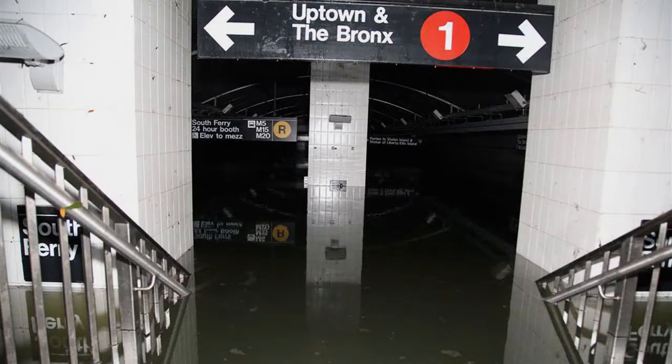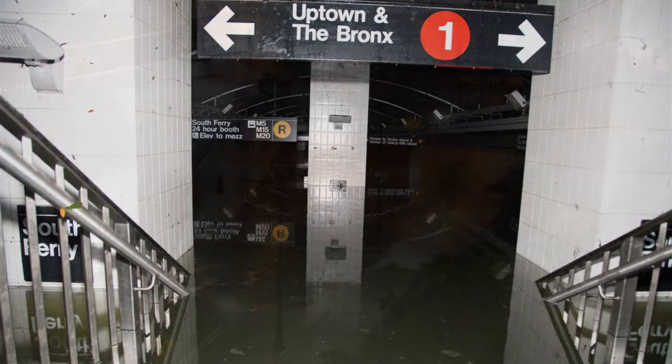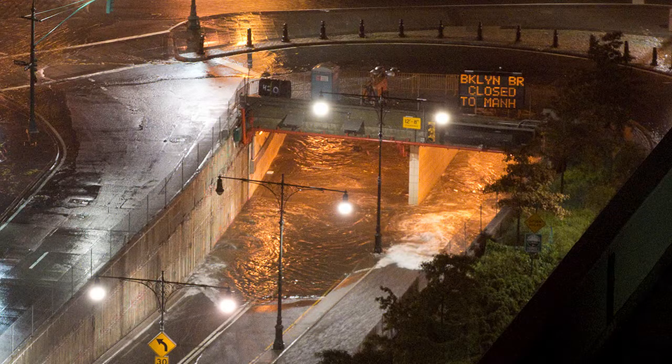Critical infrastructure systems, from roads, highways, and bridges to subways, are also vulnerable. This image shows a flooded subway station after Hurricane Sandy, which caused over $68 billion in damage across 7 states. These damages are especially impactful because they are so essential to everyday life.